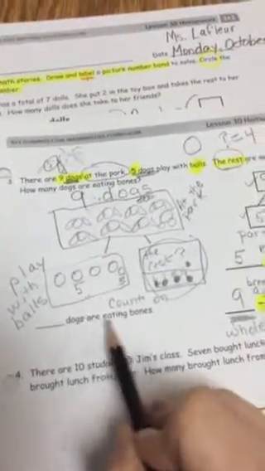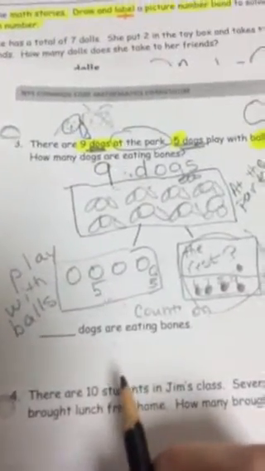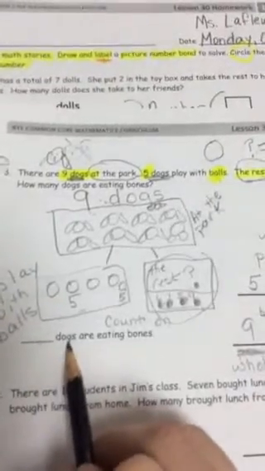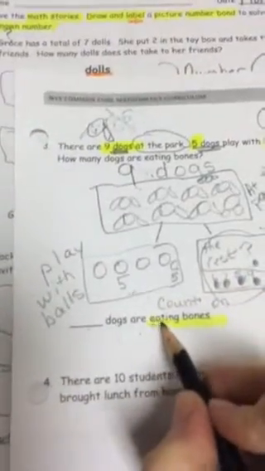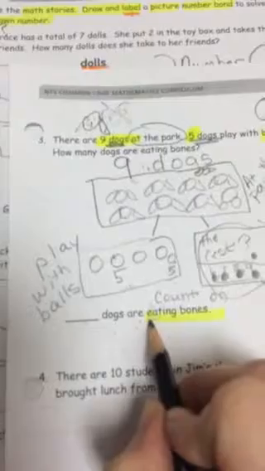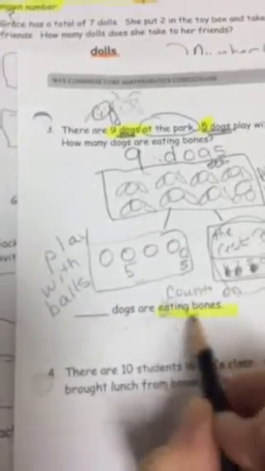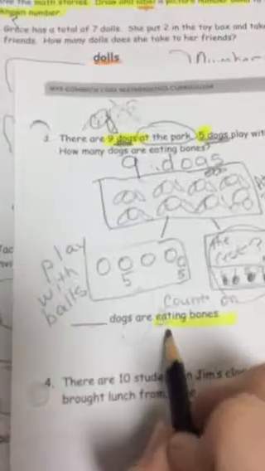Last part. This is a sentence. Sentences make sense. These are sentences too. They're just number sentences. This needs to be equal to these number sentences. Dogs are doing what? Eating bones. When two vowels go walking, the first one does the talking. Yeah, that's an E. So it says E. Eat, and that one, that A isn't saying anything. Eating bones. Dogs are eating bones.